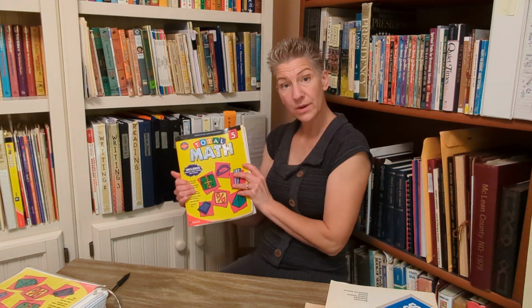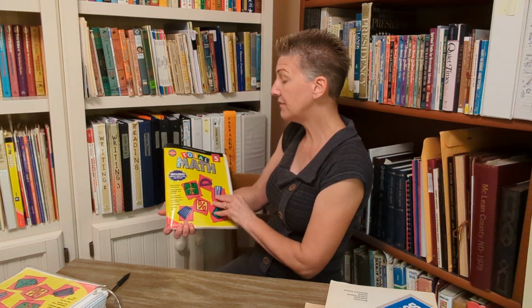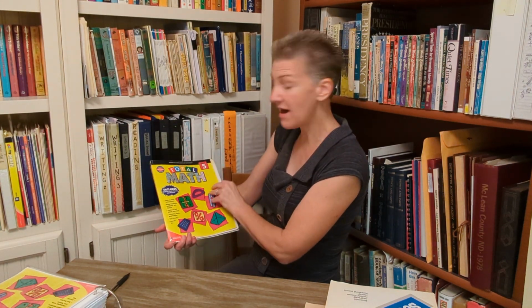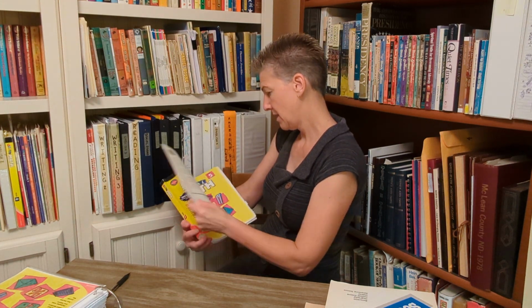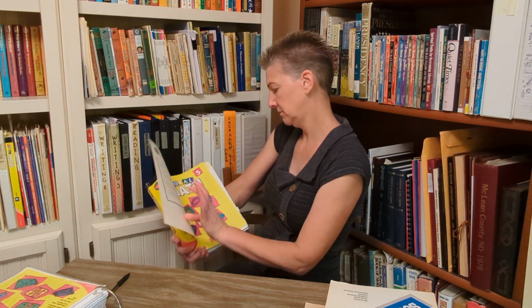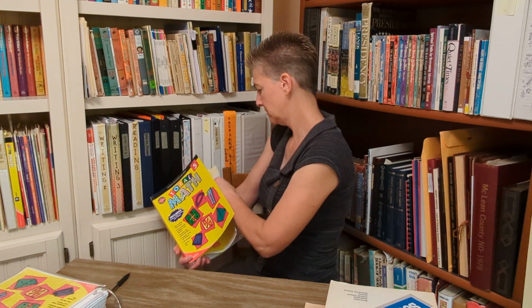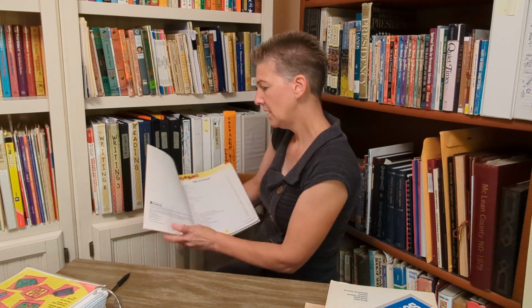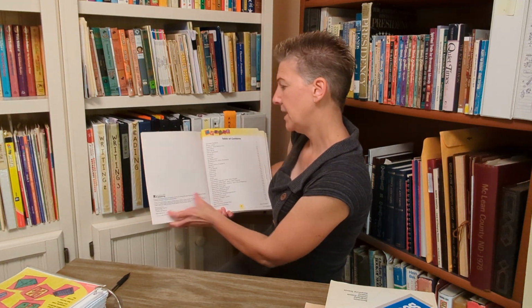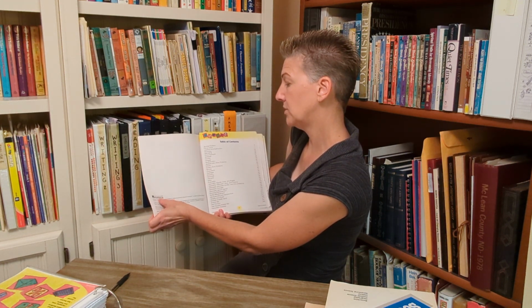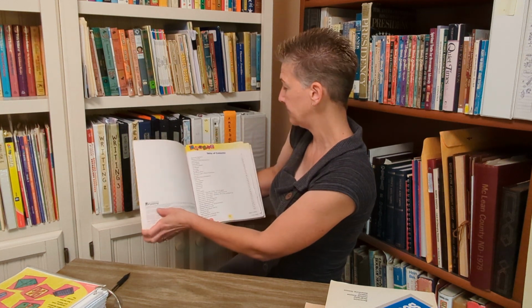Okay, so this is a math workbook. Again, you can make a copy of this. You can just write Total Math Grade 5. And this is information that you need. It's by School Specialty Publishing and the copyright.